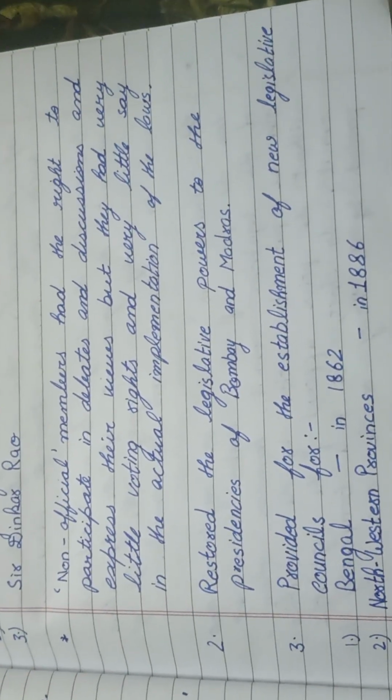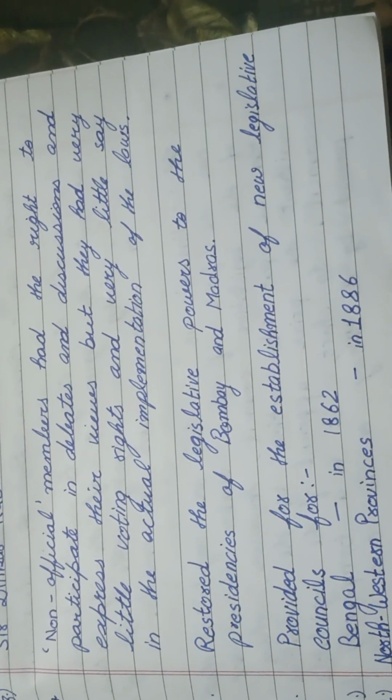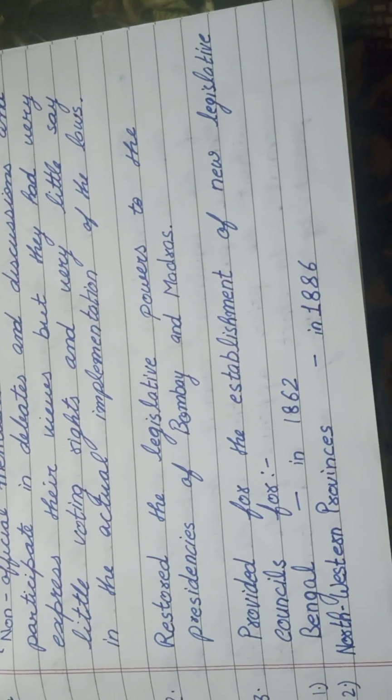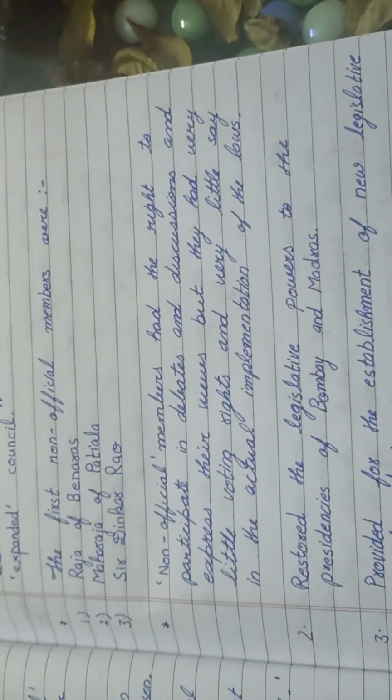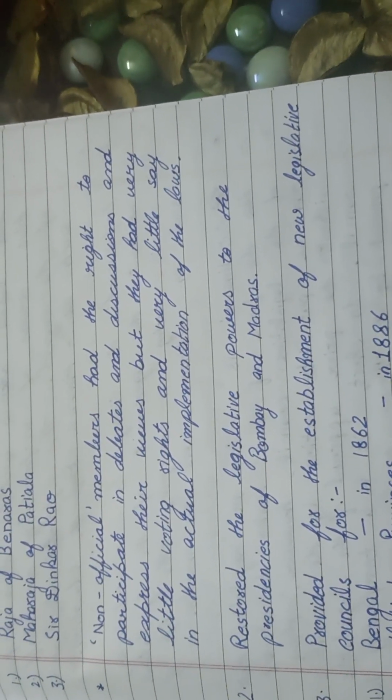Now the second point or feature is that it restored the legislative powers to the presidencies of Bombay and Madras. If you have seen the previous video, you should know that the legislative powers of both Bombay and Madras were taken away from them.